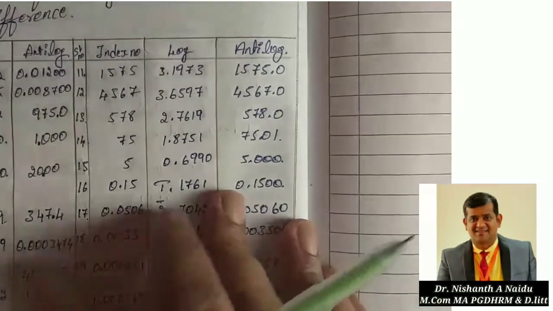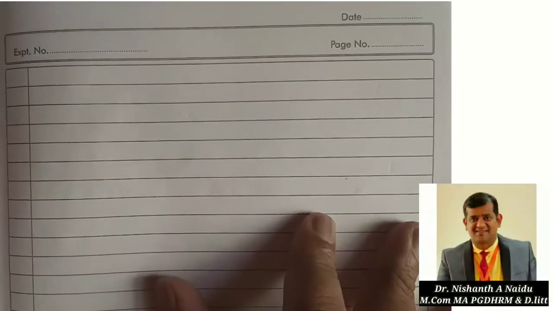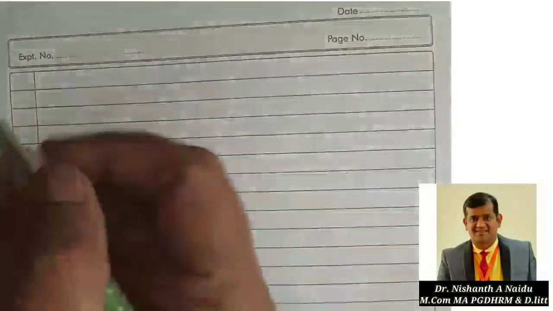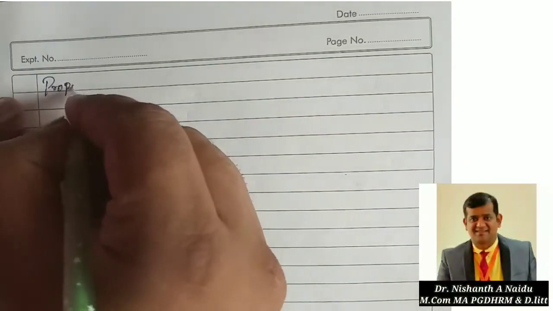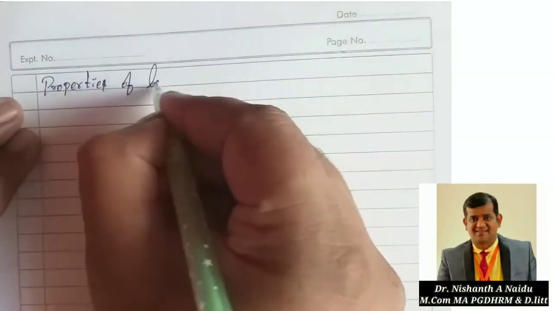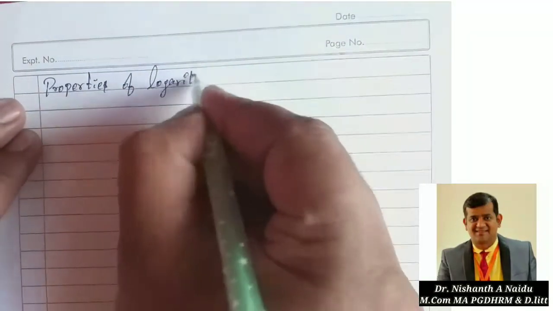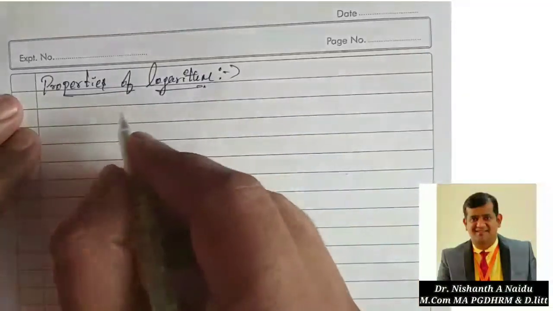Fine. So in today's class, let us learn a few properties of logarithm. What are these properties, how do they work?